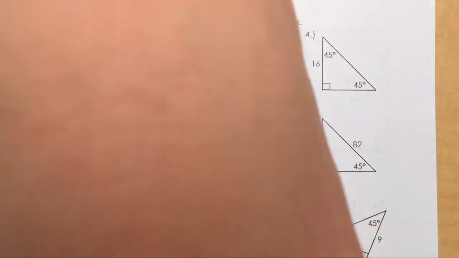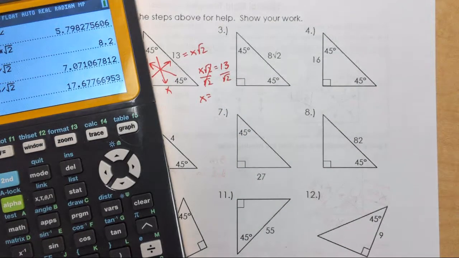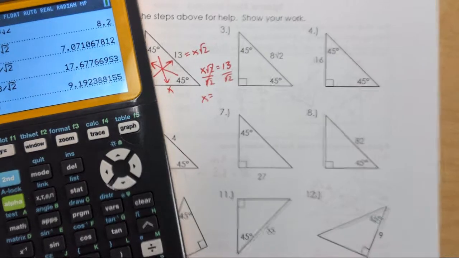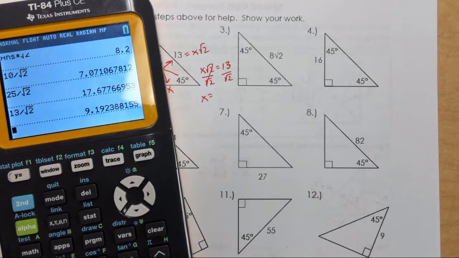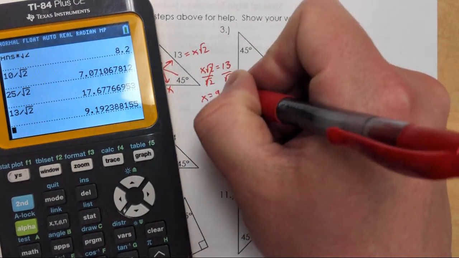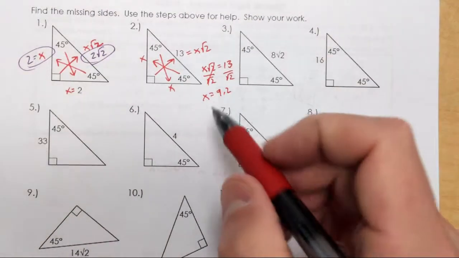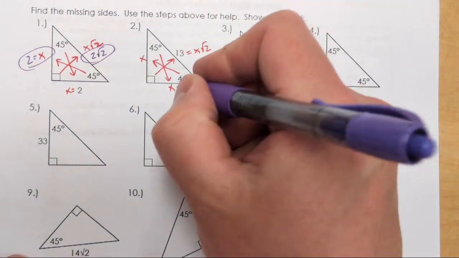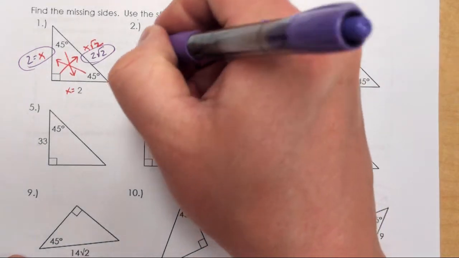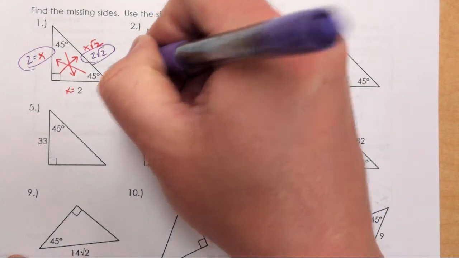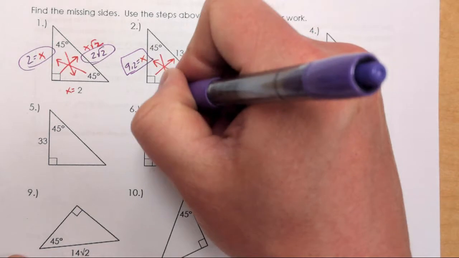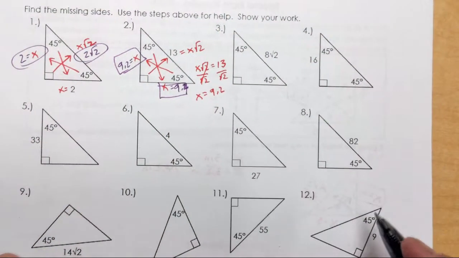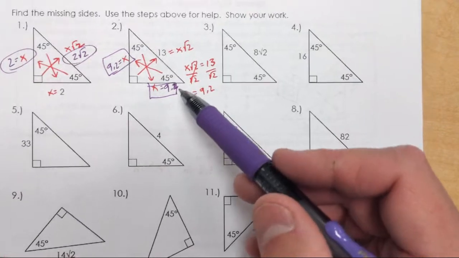Let's just make this a decimal, just because. Again, it doesn't really matter. It might just be prettier, and I end up getting 9.2. So if you make the legs either 13 over the square root of 2 or 9.2, it doesn't really matter here. I'm just going to write this as small as possible because there's not a lot of space on the paper. So that is the answer for those legs: 9.2 for both of them, or again 13 over the square root of 2.